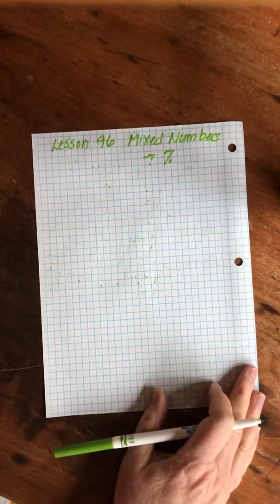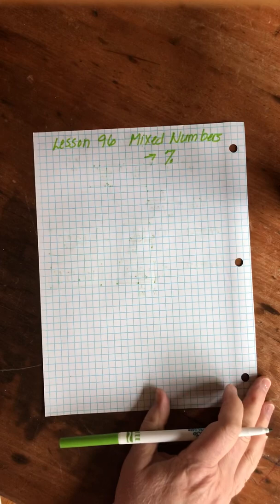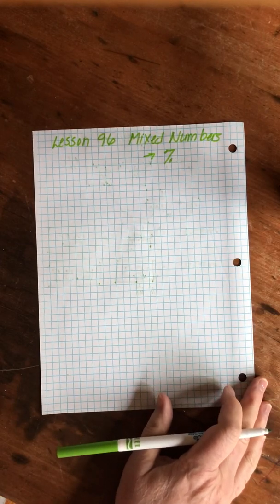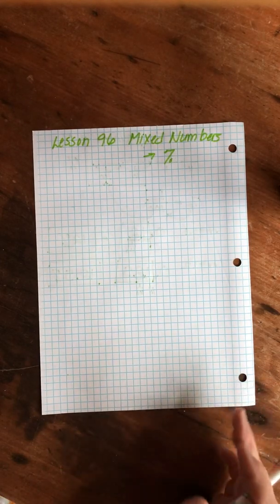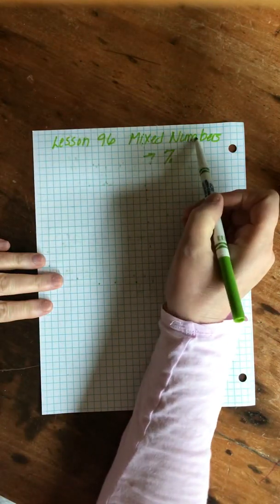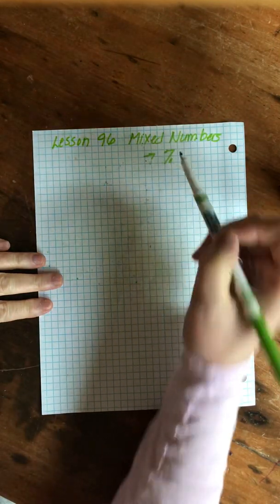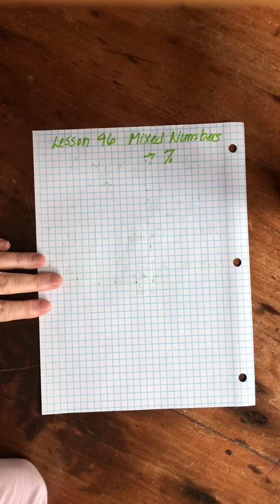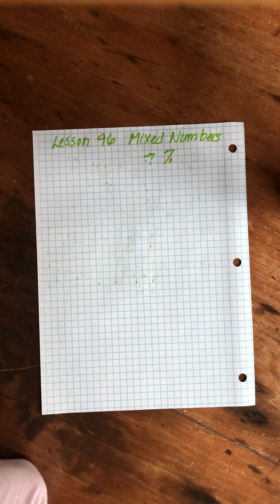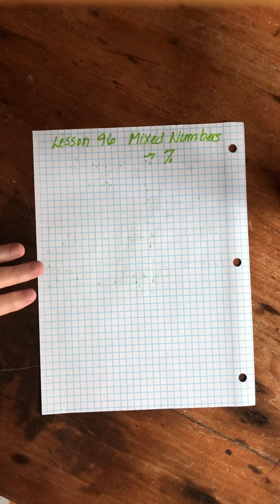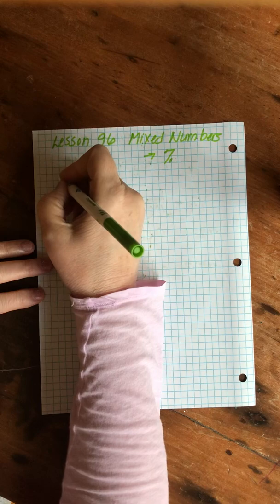Saxon Math 7-6, Lesson 96. We're continuing our exploration of fractions, decimals, and percents, and this time we're taking mixed numbers and showing them as percents. John has two methods for doing that. I greatly favor the first method, so let me show you that.